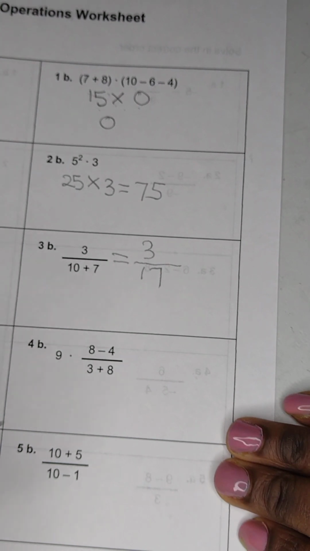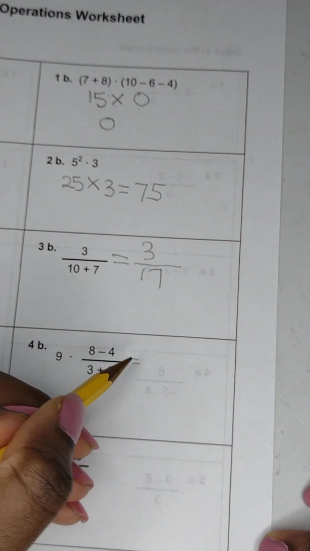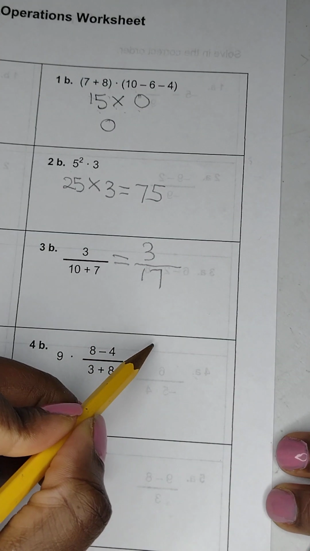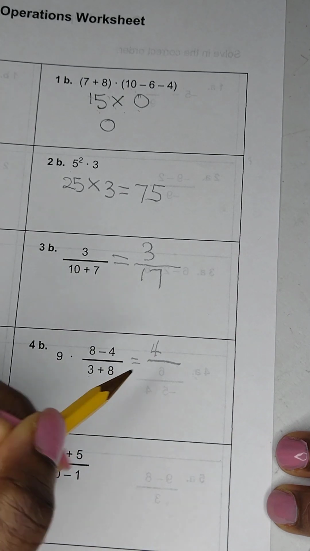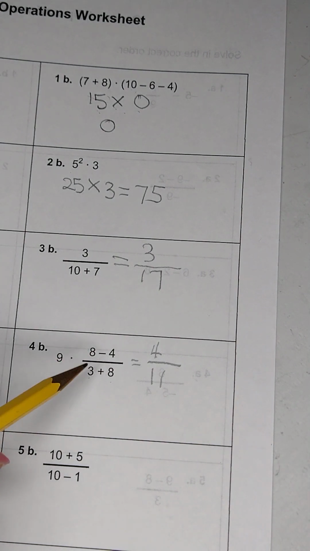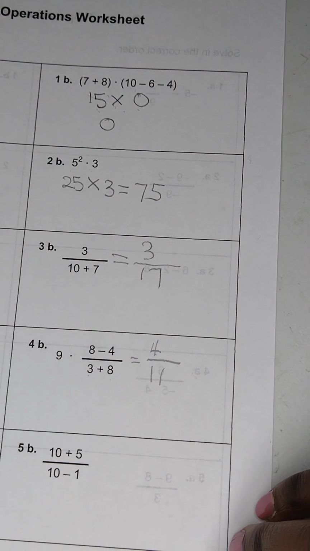Now on to question 4b. So we deal with the numerator first, because this is a fraction. 8 subtract 4 is 4, and then we'll move on to the denominator. 3 add 8 is 11. Now it doesn't matter which one you deal with first when it comes to this, but the key thing is to remember that you have to do one part first before you do the other bit.